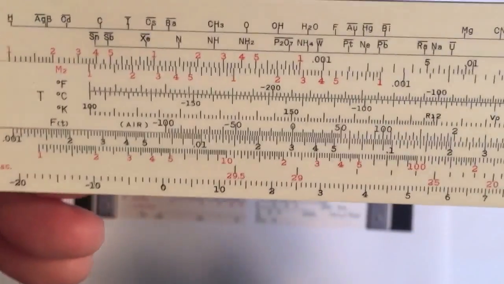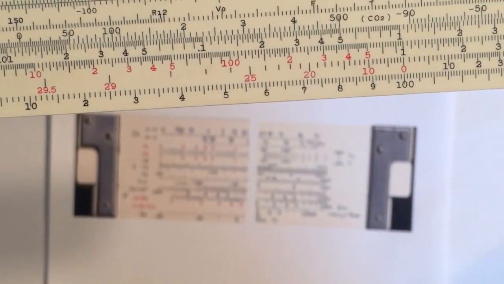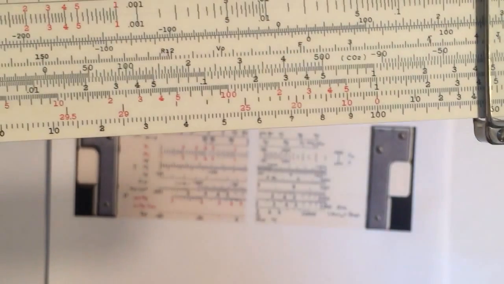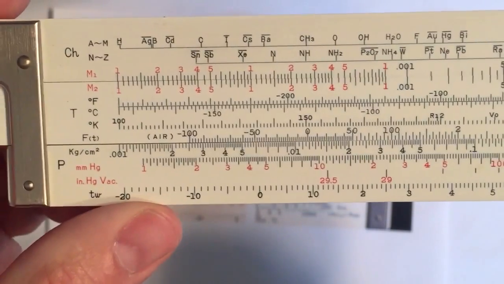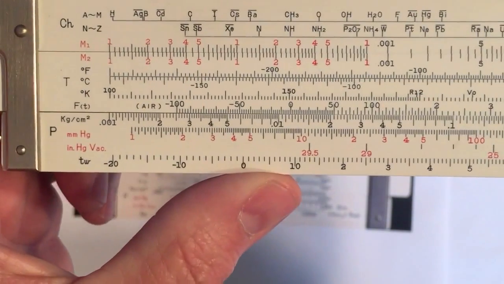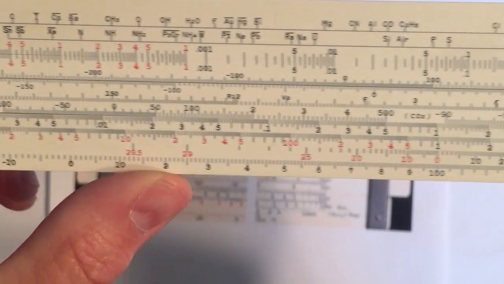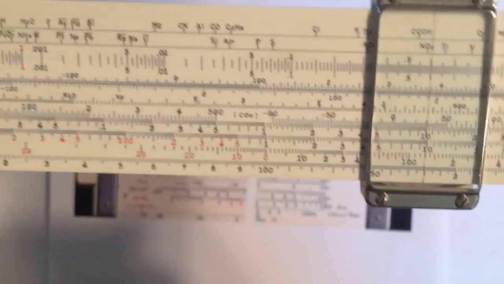What I like most, I think, is the ability to do temperature calculations with saturated steam. So the very bottom scale on the bottom stator is a T sub W, and that's basically the temperature of water at saturation. So we could do an easy one here.